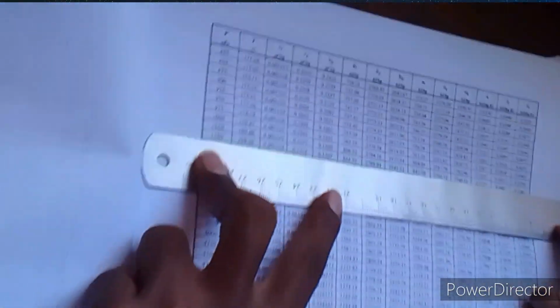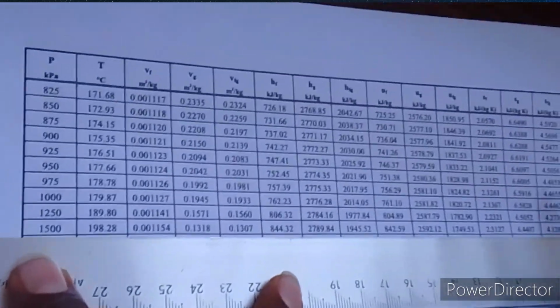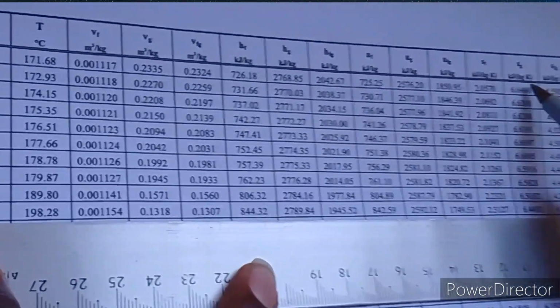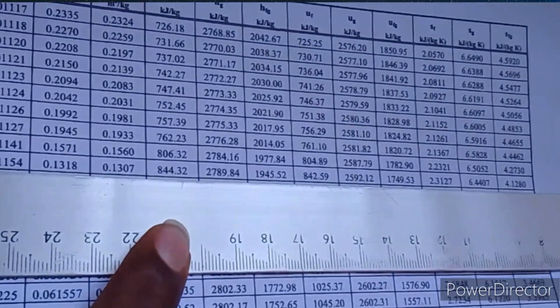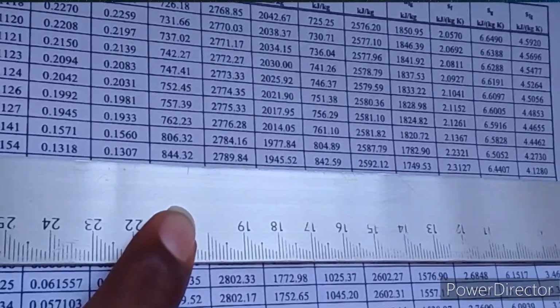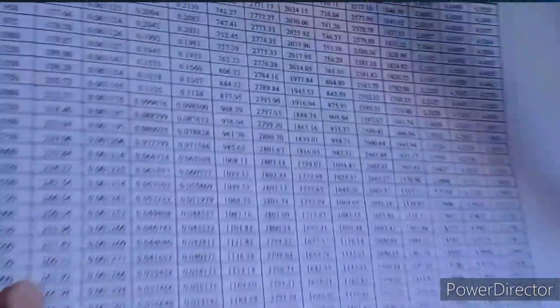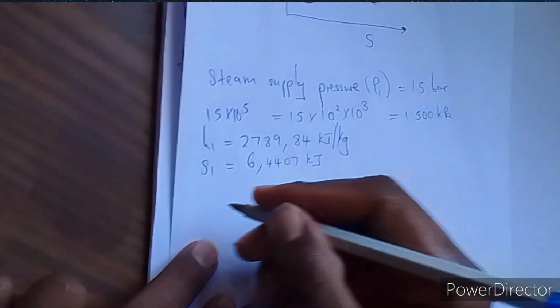Then after that we have also to find S1. So our S1 on the same 1500 kilopascals pressure, we have to take that number at Sg. So our Sg is 6.4407 kilojoules. So we are done with pressure one. So let's go on to the condenser.